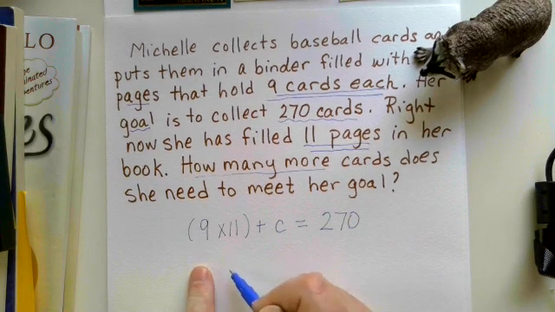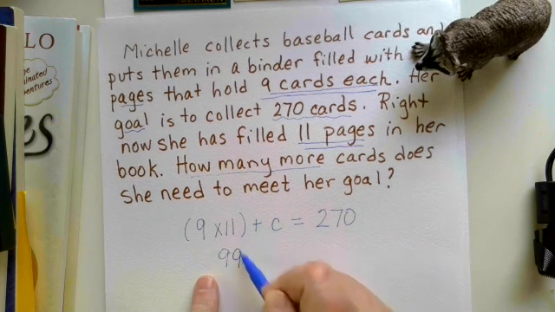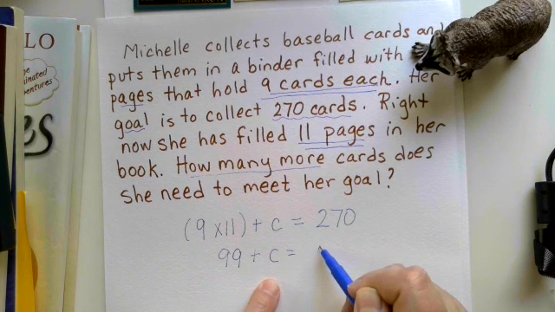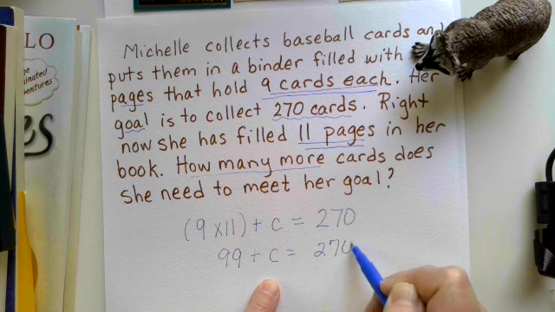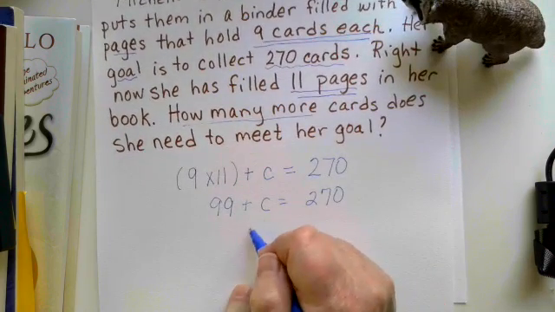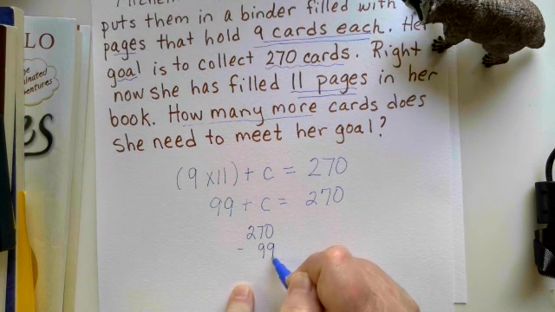So if I solve the problem, I can use my equation. 99 plus C equals 270. So I have to subtract the inverse. 270 minus 99.